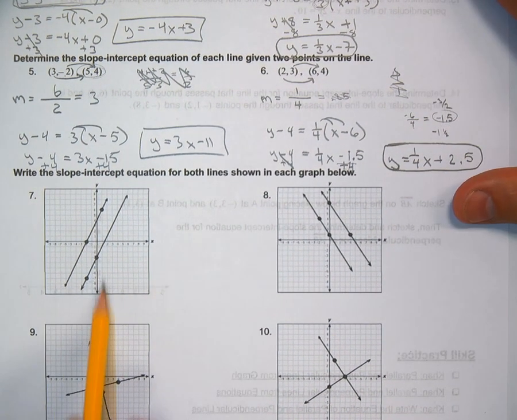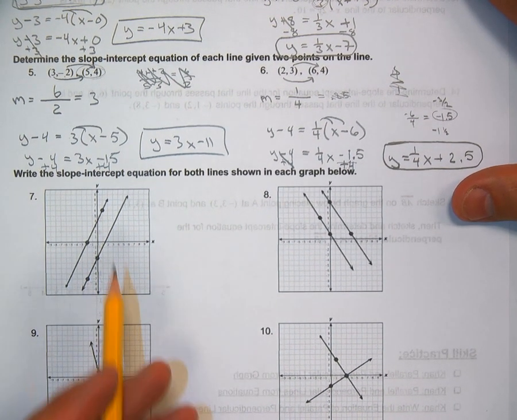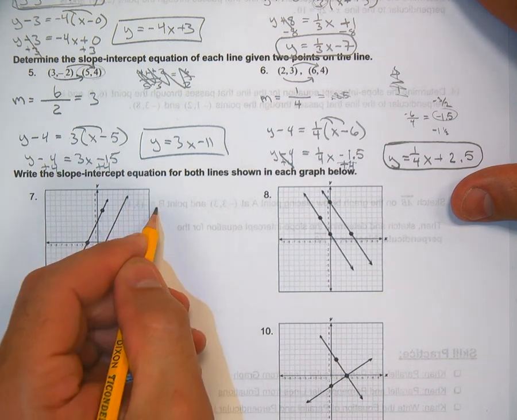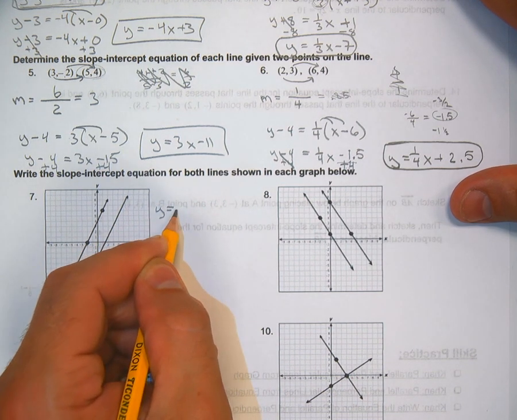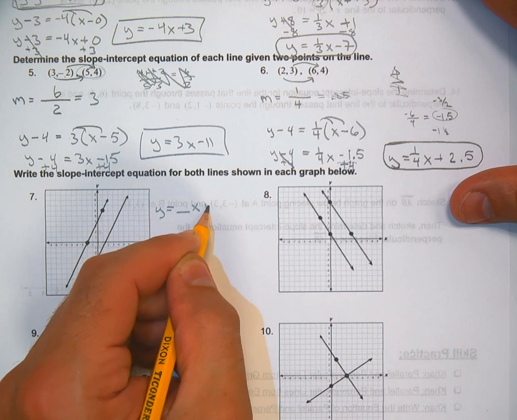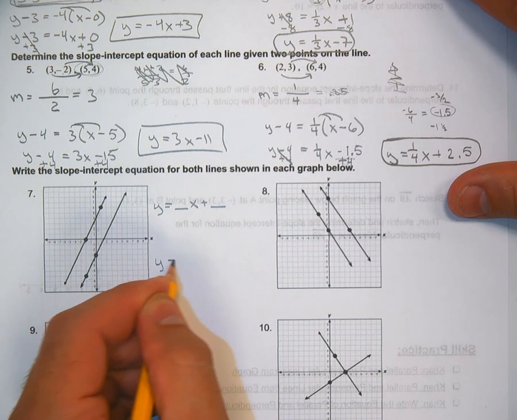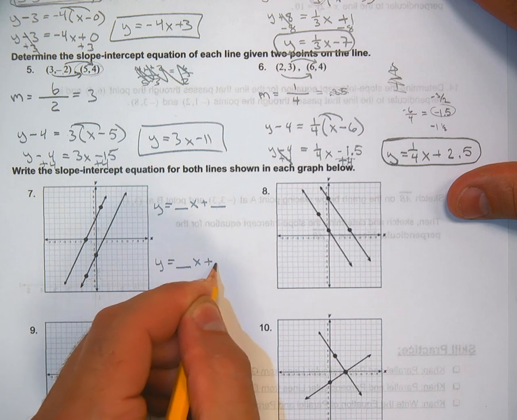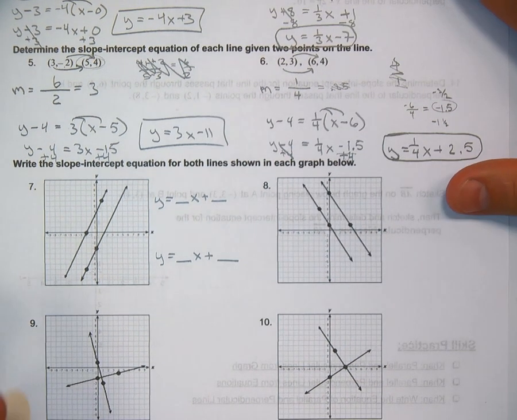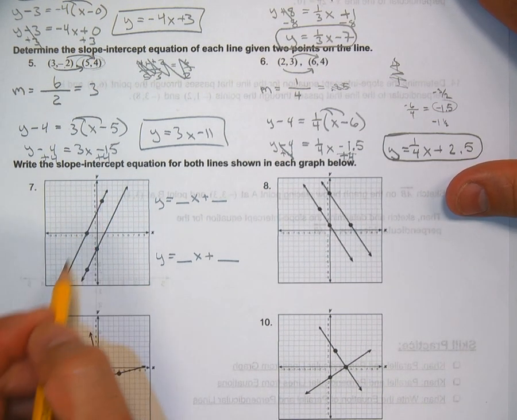Now, as we go to write the equations of the lines from the graph, you're going to use this format again of y equals mx plus b, where we're trying to fill in the slope and the y-intercept for both of the lines. Fill in the blank, right? So let's look at this line on the left here first.